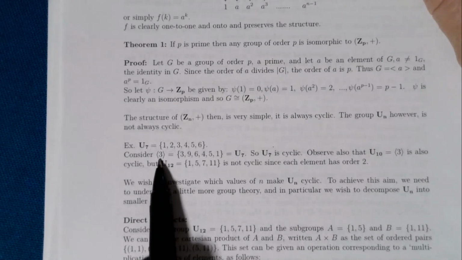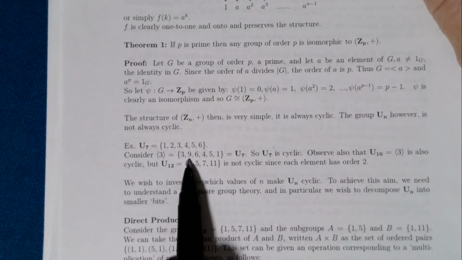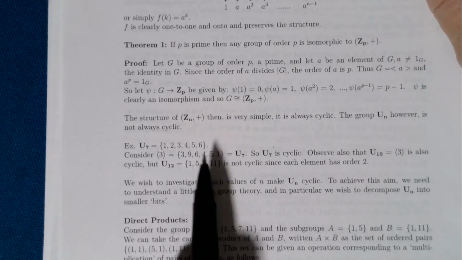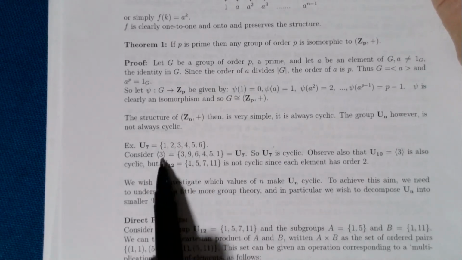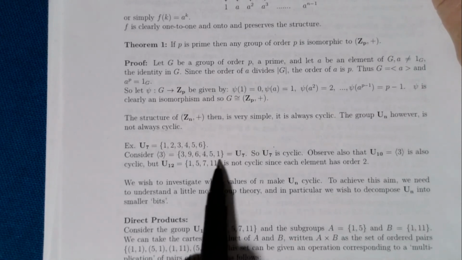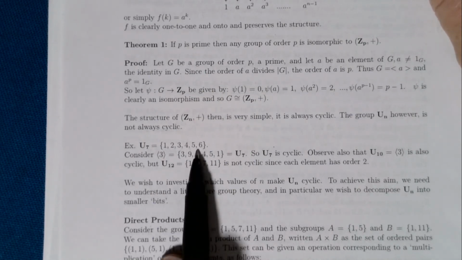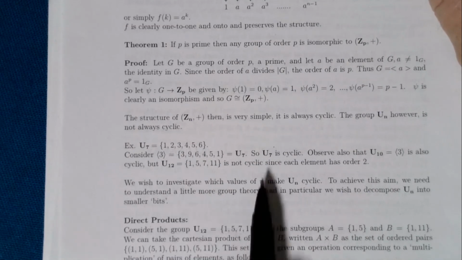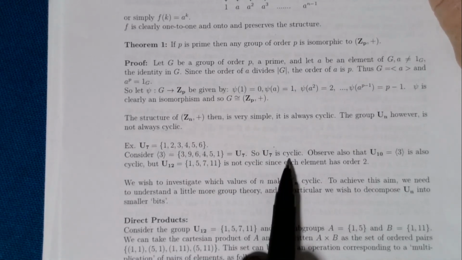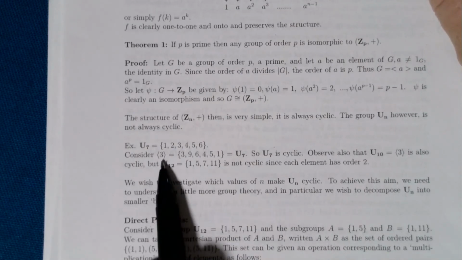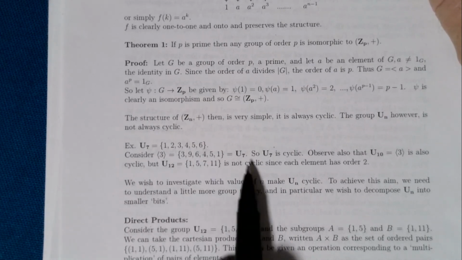So 3 squared is 9, which is 2; 9 times 3 is 6 modulo 7; 6 times 3 is 4 mod 7; 4 times 3 is 5, and so on. So I take the generator 3, I get a subgroup, and in fact it is exactly the group U7 that we started with. That tells me that U7 is cyclic, and there's the generator for it. It may have other generators, but I've just found that 3 is a generator, so this group is cyclic.